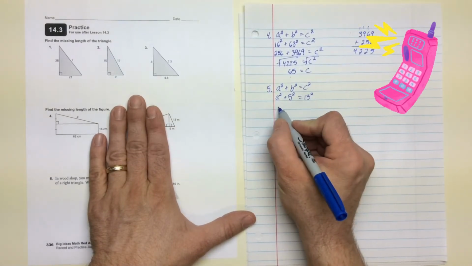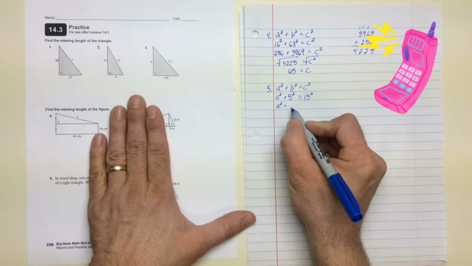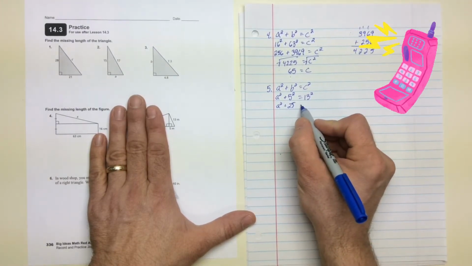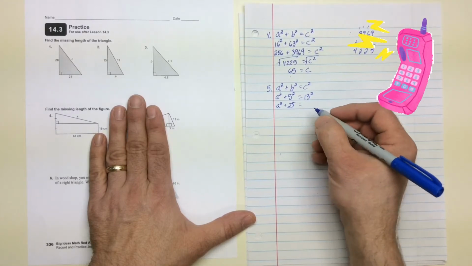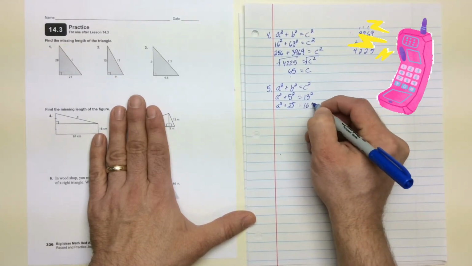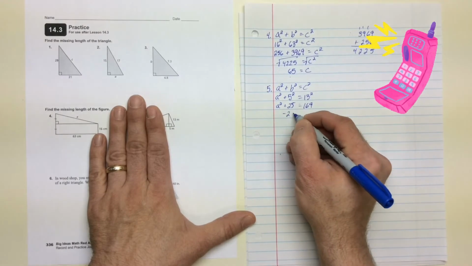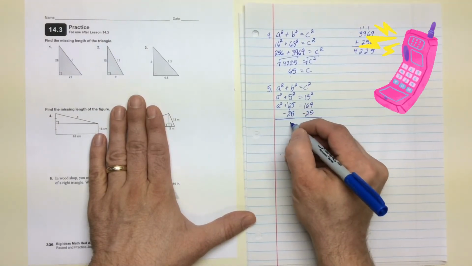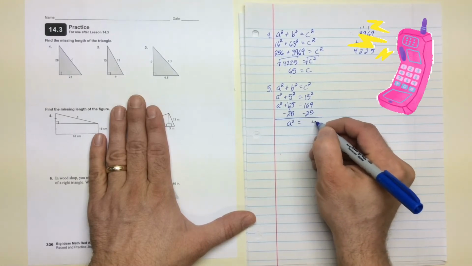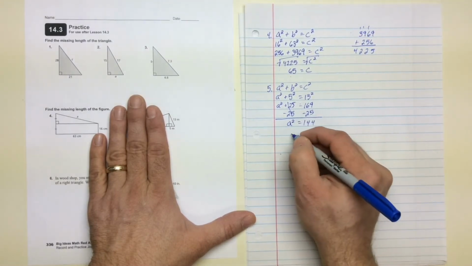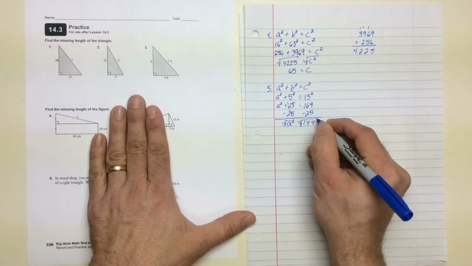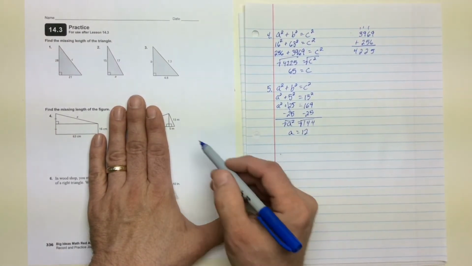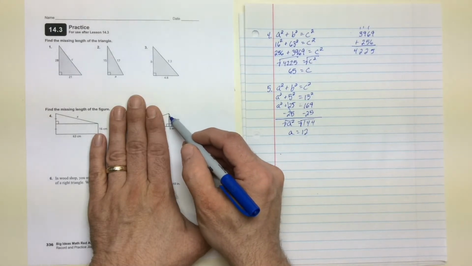So now we have a squared plus 25. That's a horrible looking 5, but pretend that's a good looking 5. And 13 squared is 169. Subtract 25 from both sides. A squared equals 144. Square root, a equals 12. Well, that's not the answer to our problem. That's just what that leg is right there.